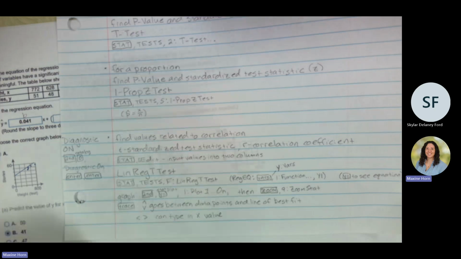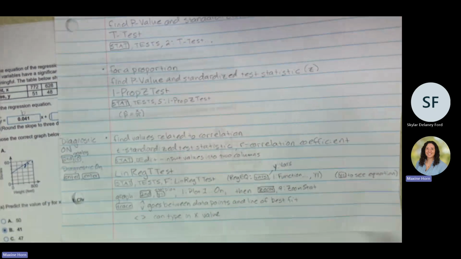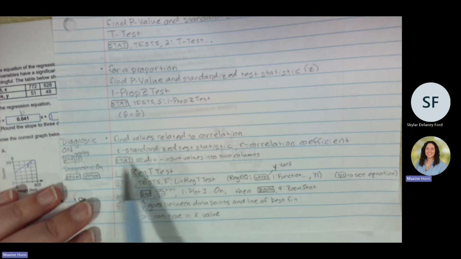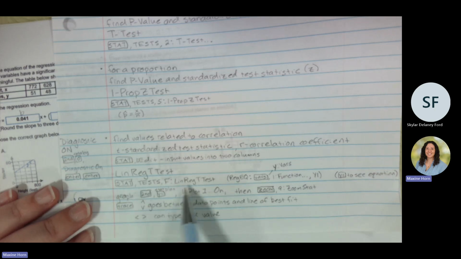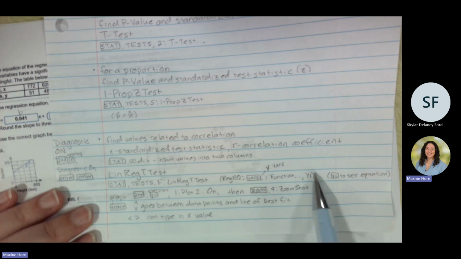All right, so I know that this is kind of blurry. I'm not really sure why. But anyway, in order to graph it, we've already done this. We've already done stat, edit, put the stuff in. We have probably already done the linear regression test. When we did the linear regression test, we made sure to put y1 into, hey, where do you want your regression equation? I want it in y1.